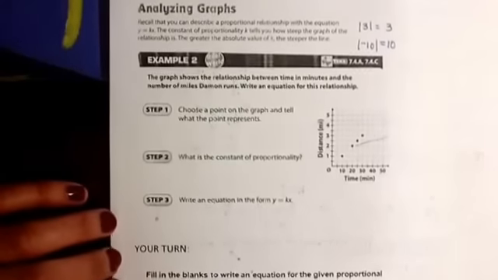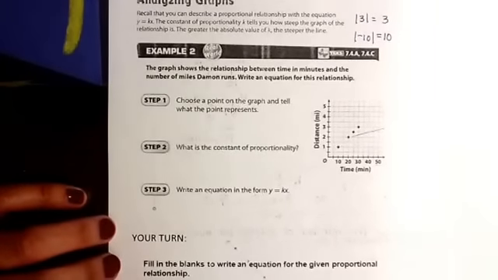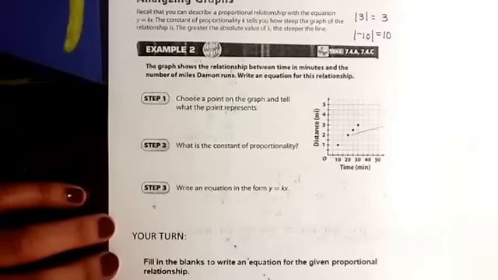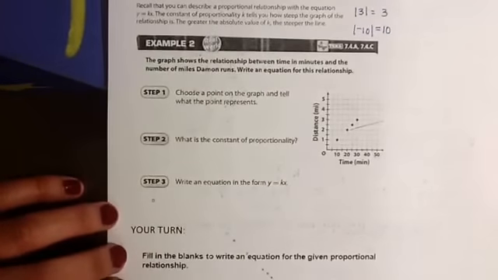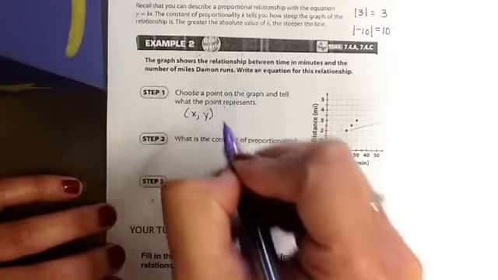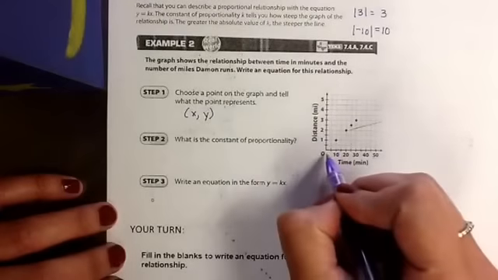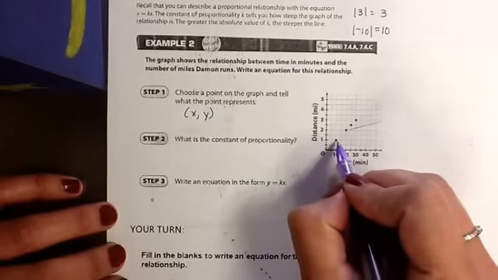Okay, in example 2, the graph shows the relationship between time in minutes and the number of miles Damon runs. Write an equation for this relationship. Okay, so we see that if we look at our x and our y, for every 10 minutes, he runs 1 mile.